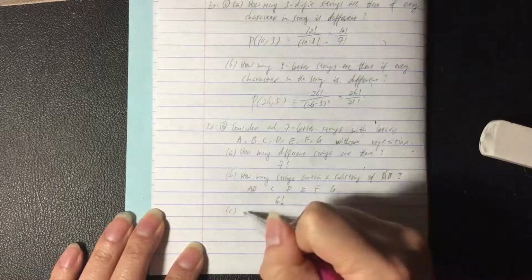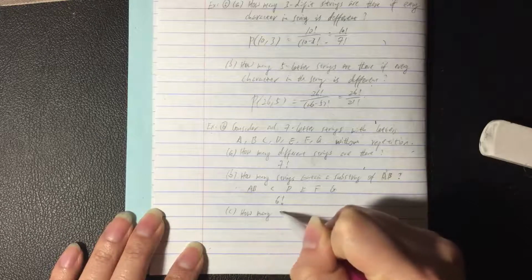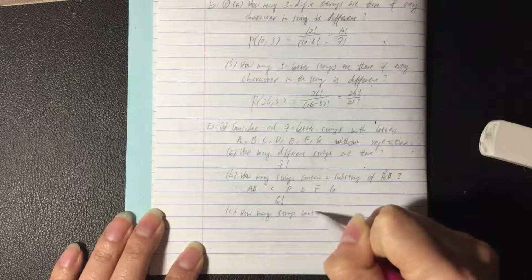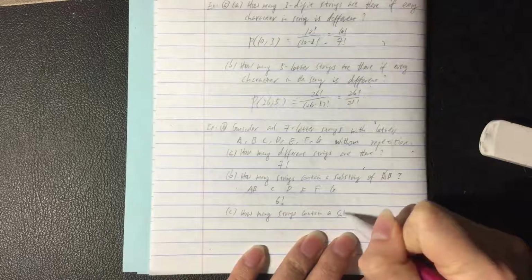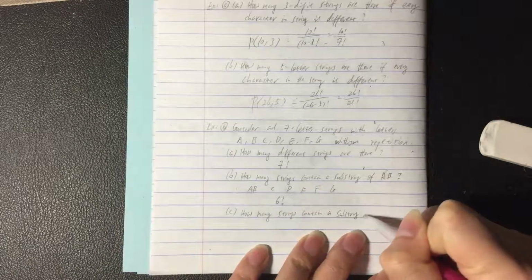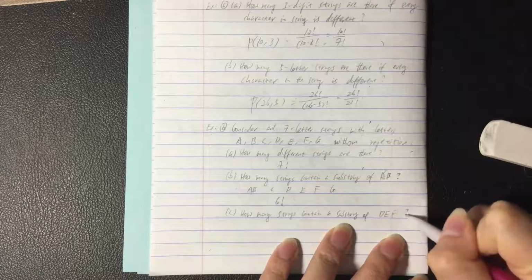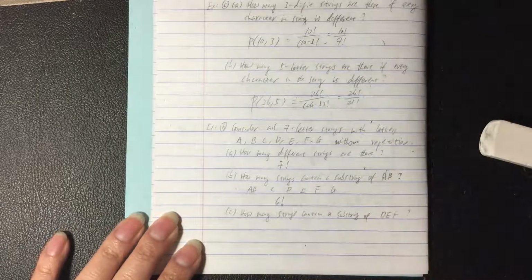Part C. How many strings contain a substring of D, E, F? How many strings contain a substring of D, E, F?